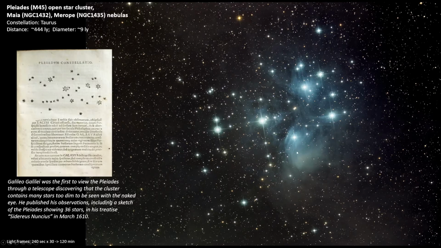This wispiness only appears if you take a long time exposure. You can see that in this image, I took 30 exposures, each 240 seconds, for a 120-minute exposure. And on the next chart, I will talk more about nebulas.